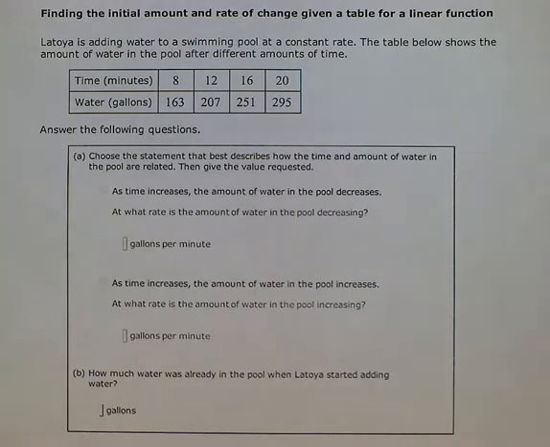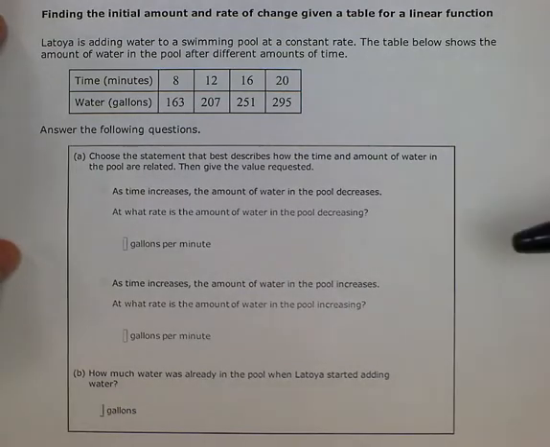Okay, so here we're finding the initial amount and rate of change given a table for a linear function. So the first thing we want to do, well, it tells us that it's a linear function. We want to go ahead and find the rate of change. But let's go ahead and look at our questions first. I guess that will give us a better indicator of what we should be looking for.